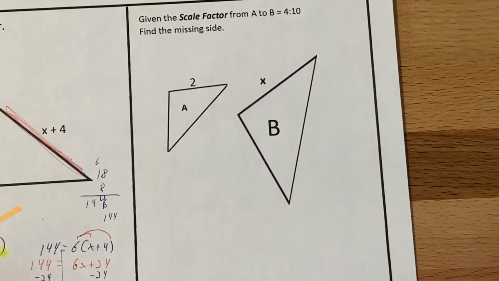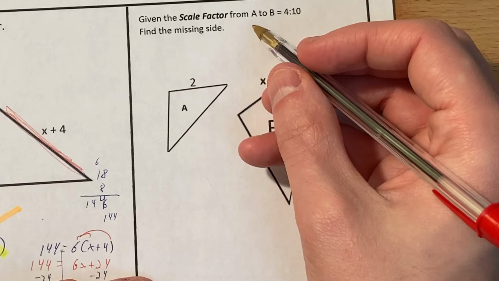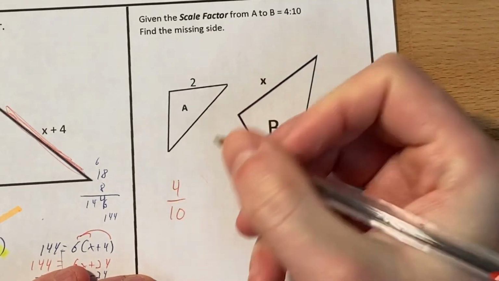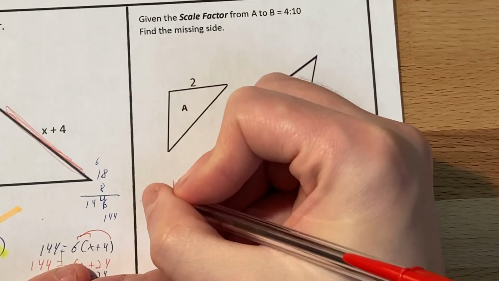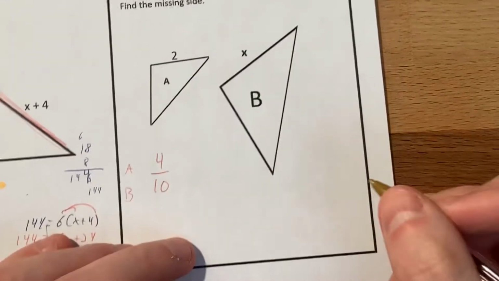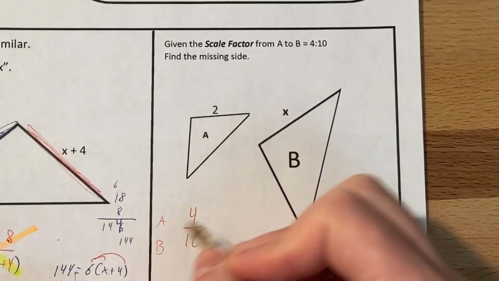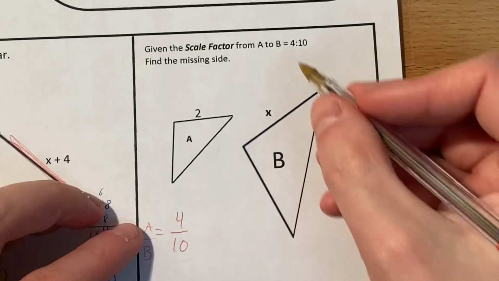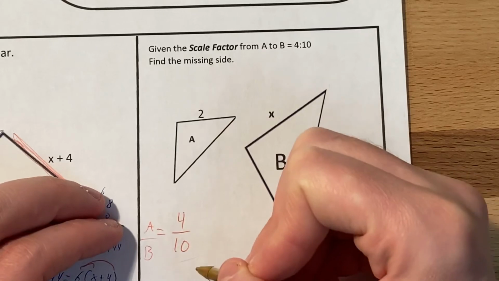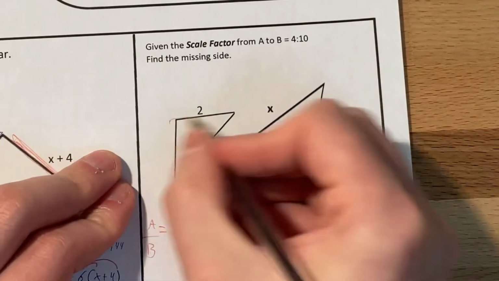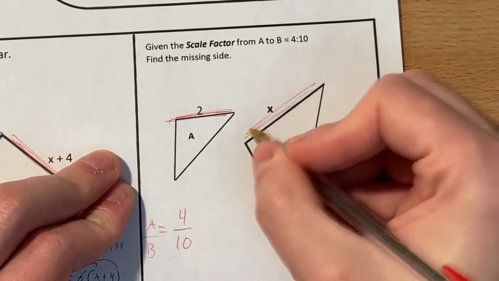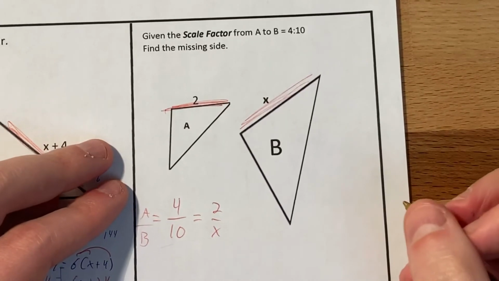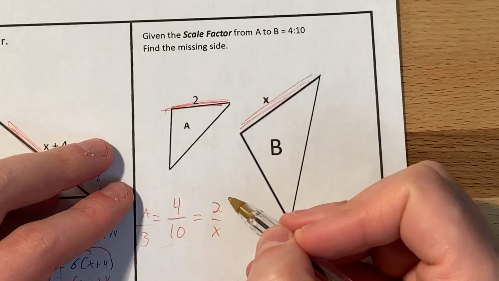So here, it says given the scale factor from A to B is 4 to 10, so start out with 4 over 10, right? A to B is 4 over 10. Find the missing side. So that would be 2 to x. That's what it is. 4 to 10 is 2 to x.